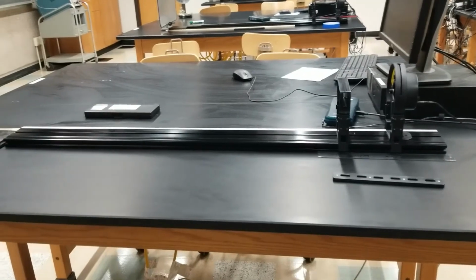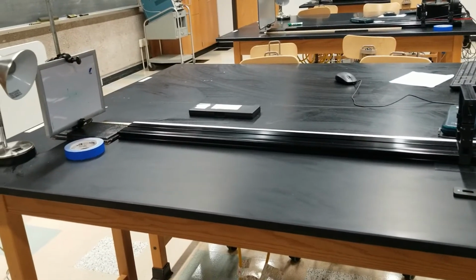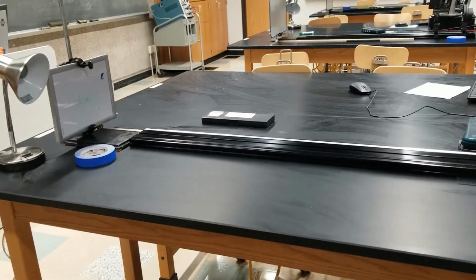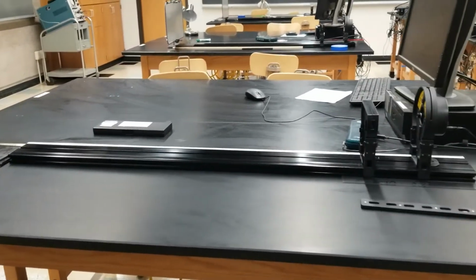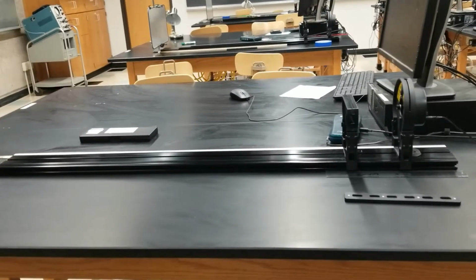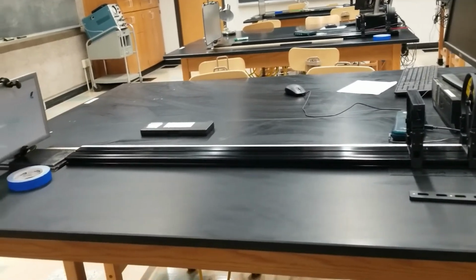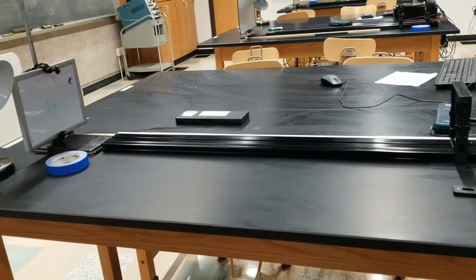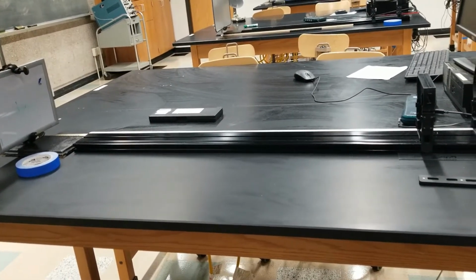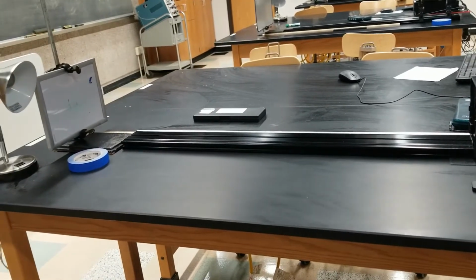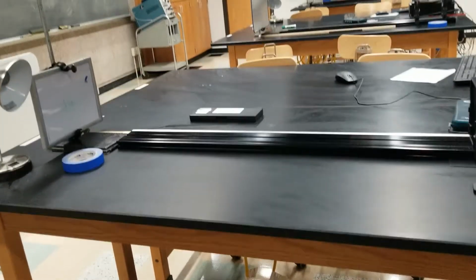Hello everyone. This experiment is the interference and diffraction of light. Diffraction and interference is a typical property of a wave. The fact that light displays diffraction and interference is evidence that light is a type of wave. By studying the diffraction and interference pattern, we can figure out the wavelengths of light.